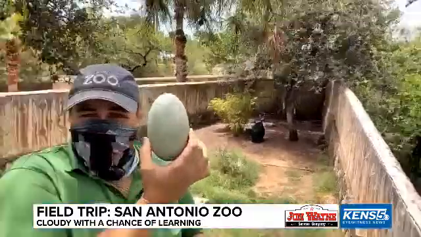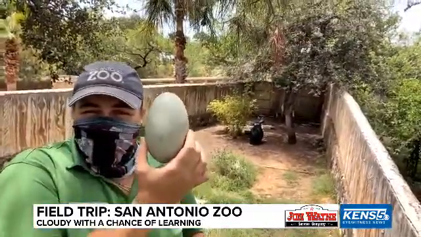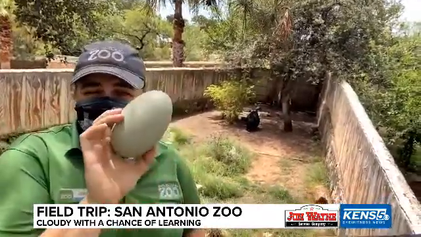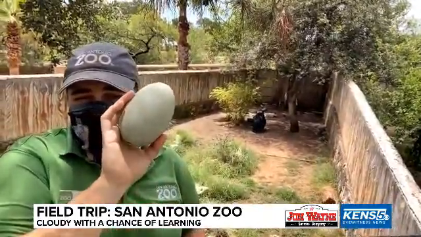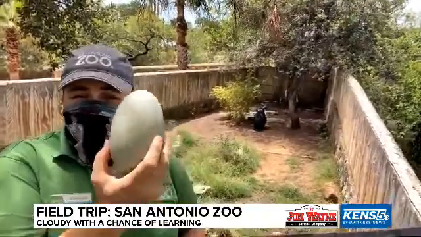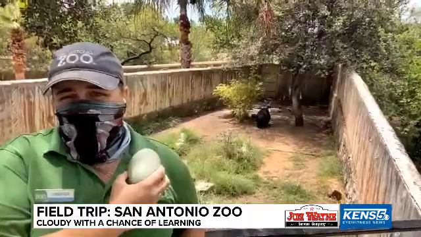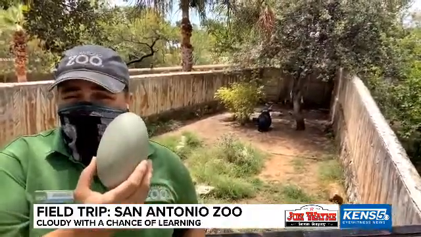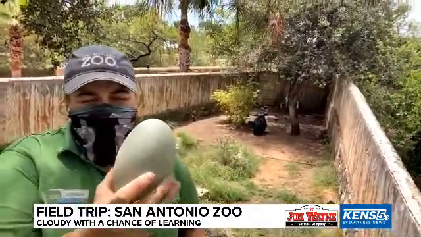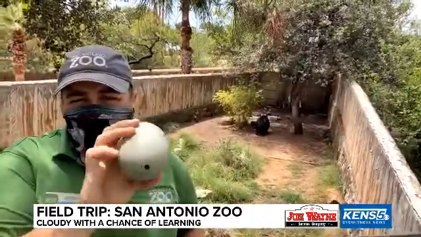Then some of the other props that I have: this is actually a cassowary egg. Oh, wow. Pretty big size. You can see how it compares to the size of my hand. It's a green egg. When this egg was laid, it was about the color of my shirt. So they do fade over time. This egg is about 3 years old.